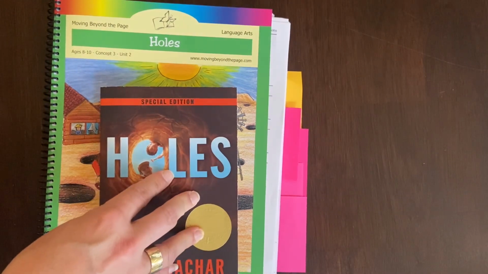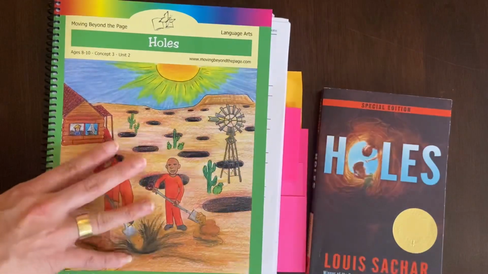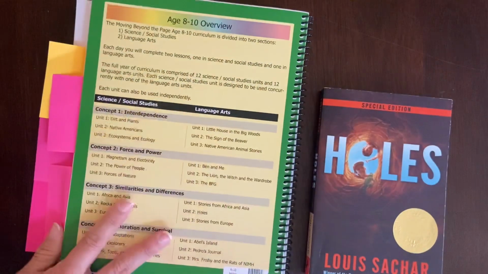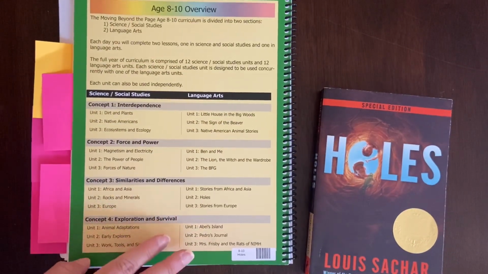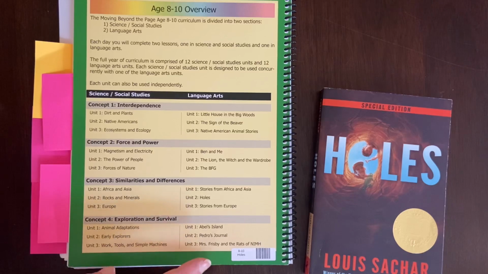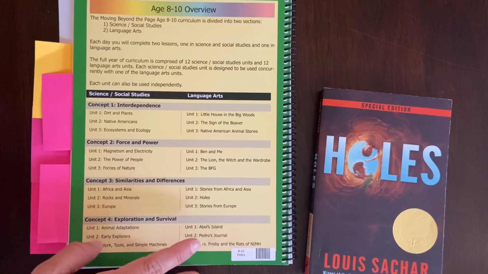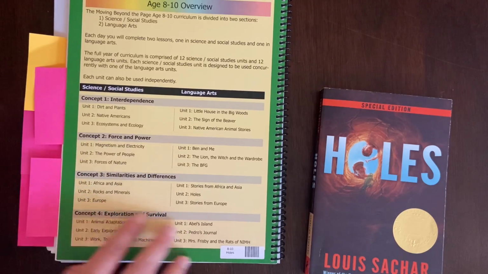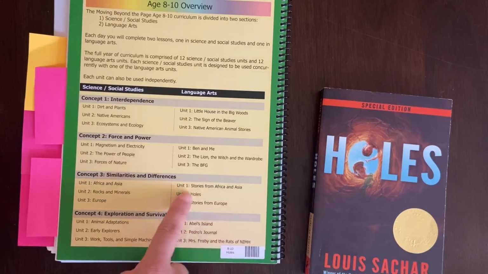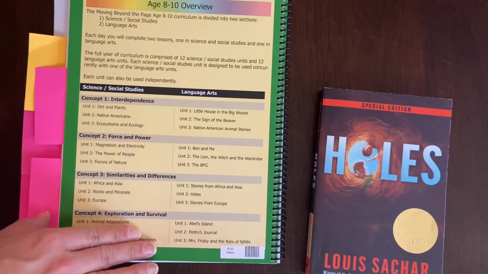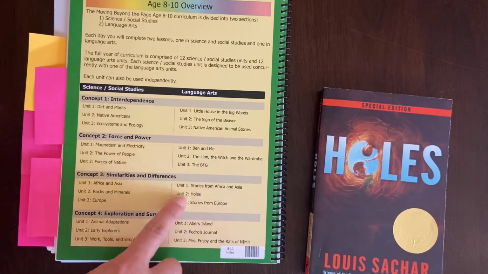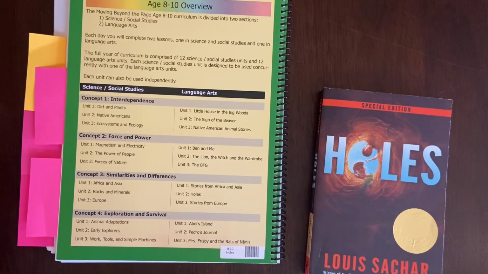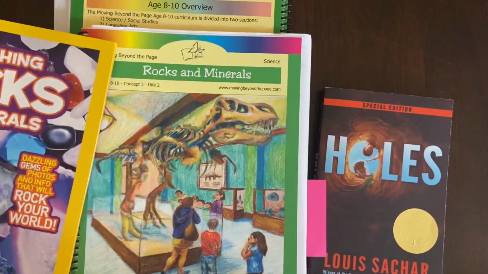So this is the Wholes unit, and if you look at the back of any Moving Beyond the Page guide, as I discovered last year when I was frantically trying to figure out what goes with what, it has the whole year laid out for you. You'll see that Wholes is almost the last unit of the 4th or 5th grade year. And it goes with the rocks and minerals unit, which looks like this.